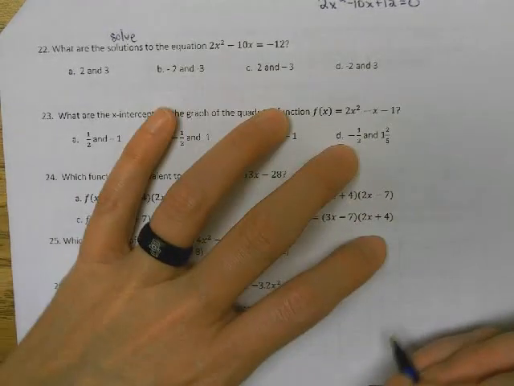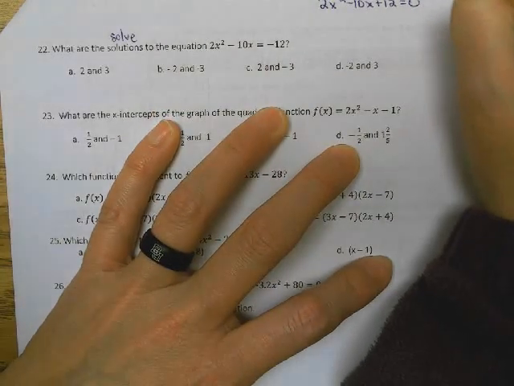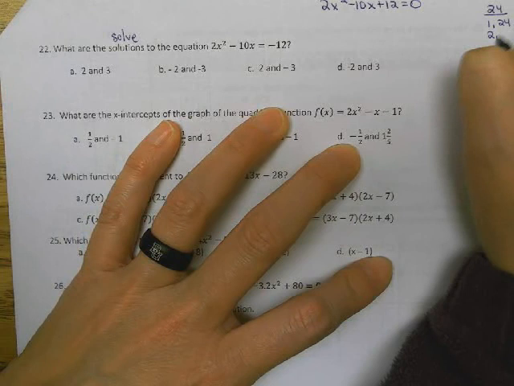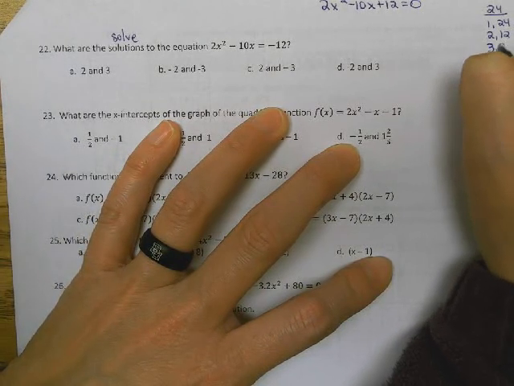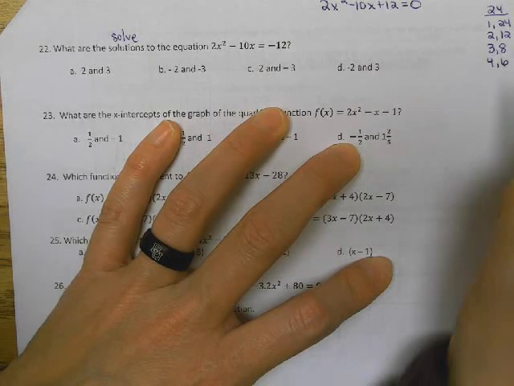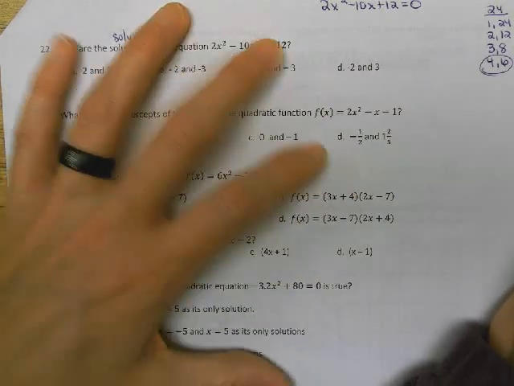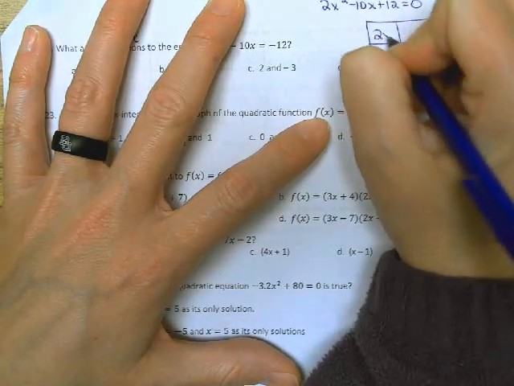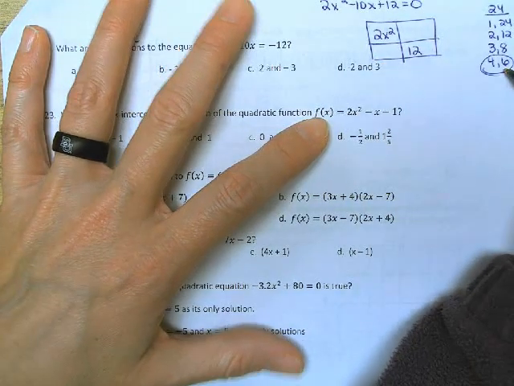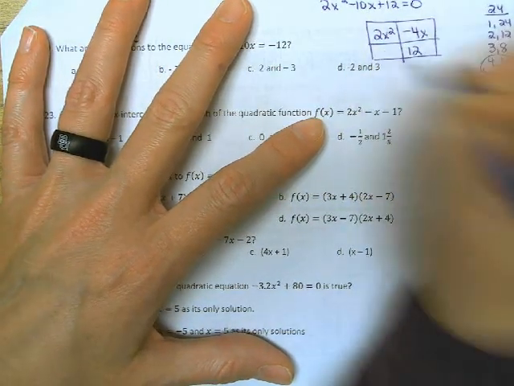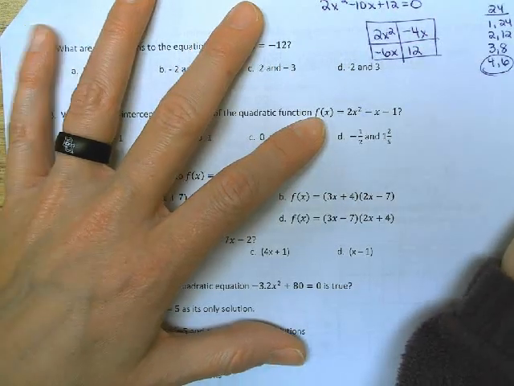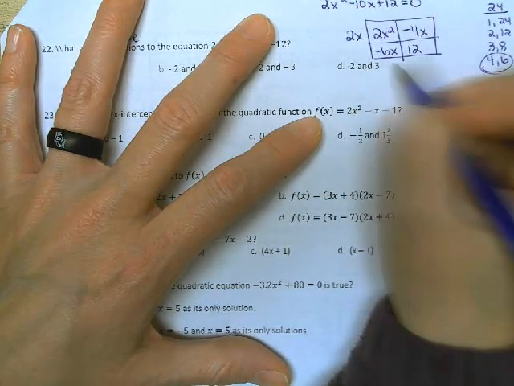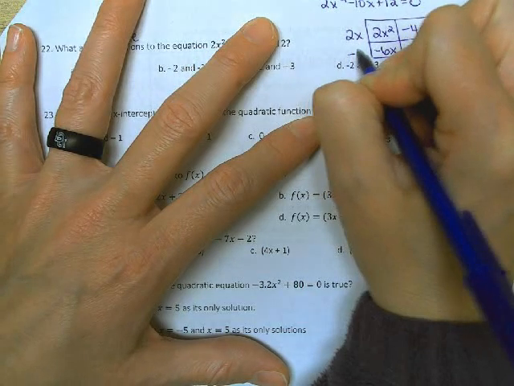Well, this one is a complex trinomial, so I'm going to do 2 times 12 equals 24. And now I'm going to list all my factors of 24. And I'm looking for the two that add to give me 10. So 4 and 6. I'm going to put them in my box. Now, they need to add to give me a negative 10, which makes them both negative. So 2x squared and negative 4x have a 2x in common. A negative 6x and a 12 have a negative 6.